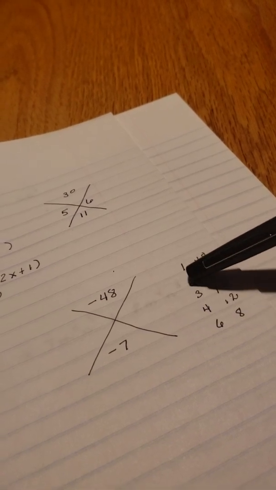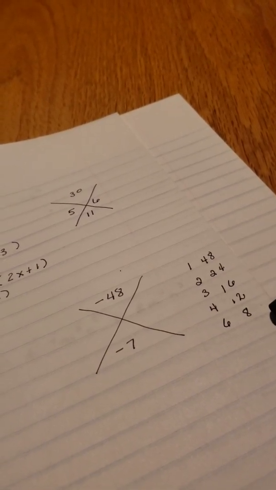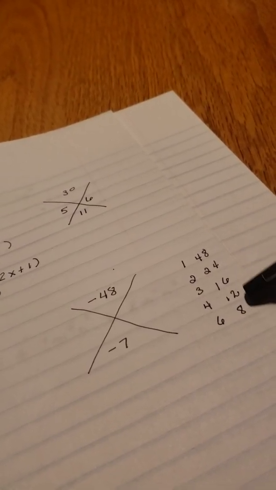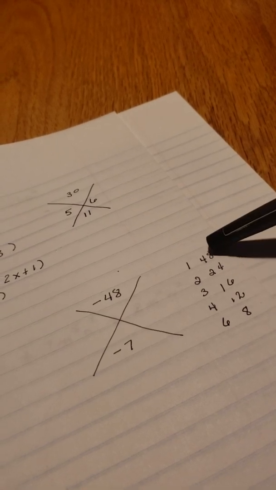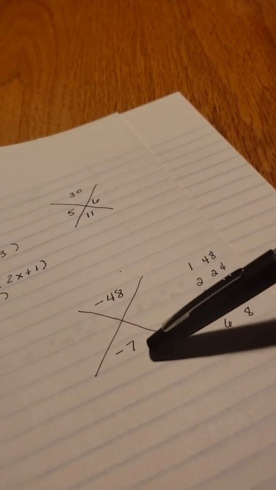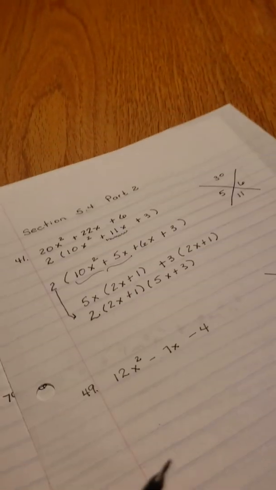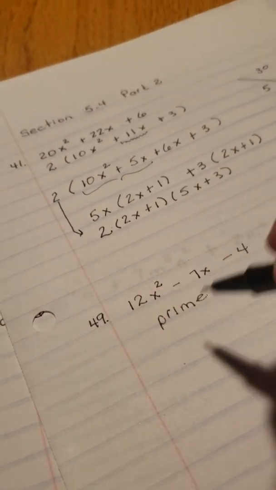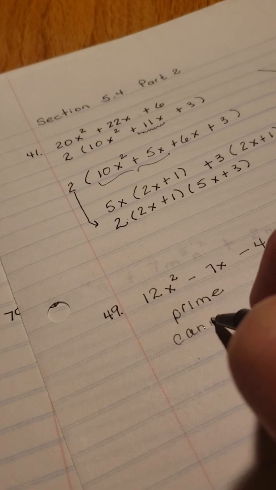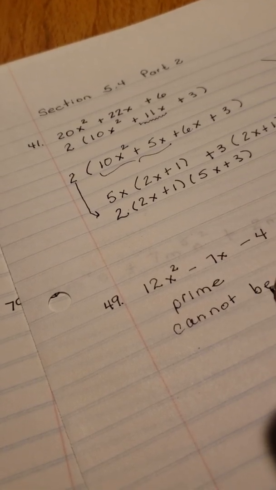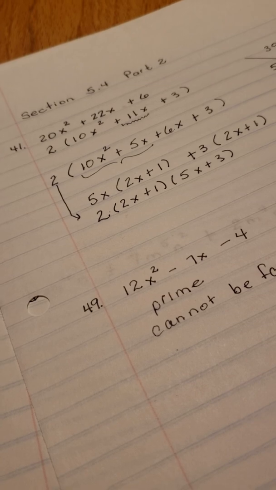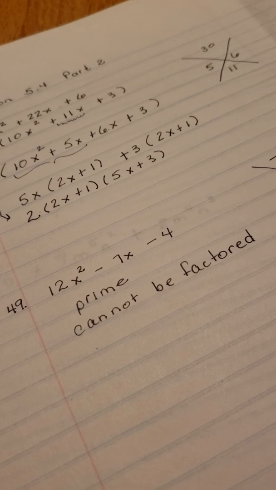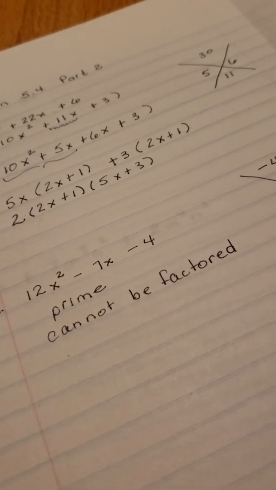So I'm looking for a combination of these that I can combine to get a negative 7. And you will observe there is not one. So if there is not a combination that can give me negative 7, then this problem is what we call prime, which means it cannot be factored. Okay? So sometimes that happens. Not often, but sometimes it does.